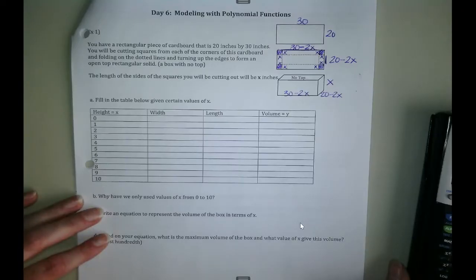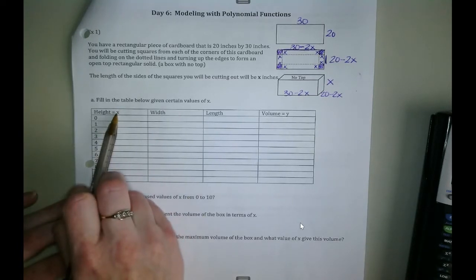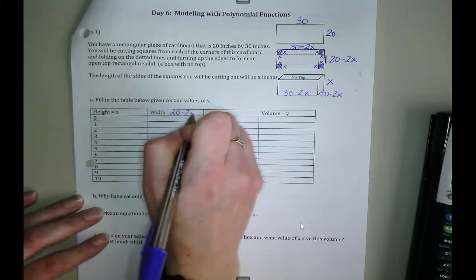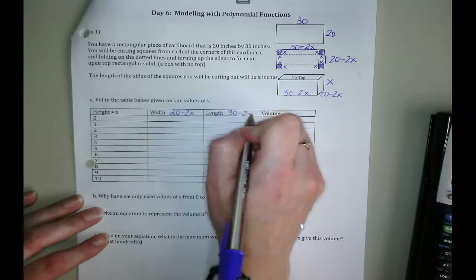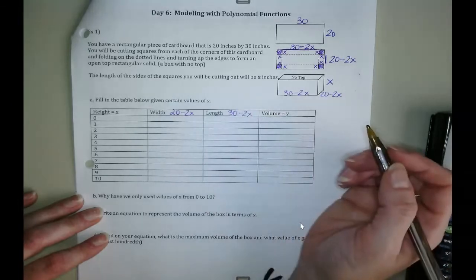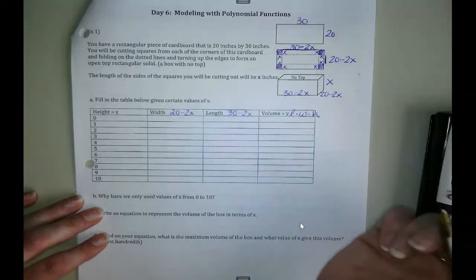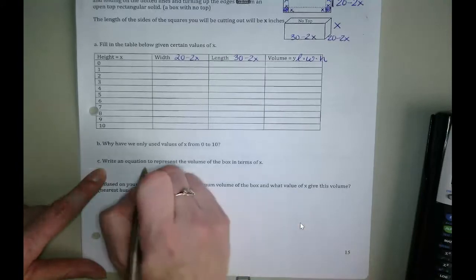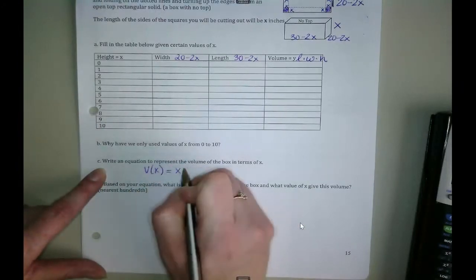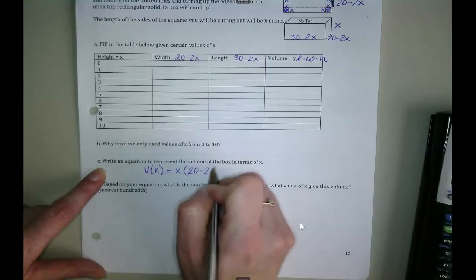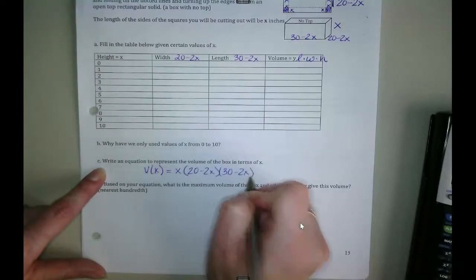So picking up where we left off, we now have a three-dimensional shape. The height of our rectangular prism, or box, is X, which is the corners that we took away, our width is going to be 20 minus 2X, and our length is 30 minus 2X. Then we should have a volume of length times width times height. So our formula for this rectangular prism, which it will ask in letter C, is the height times the width times the length.